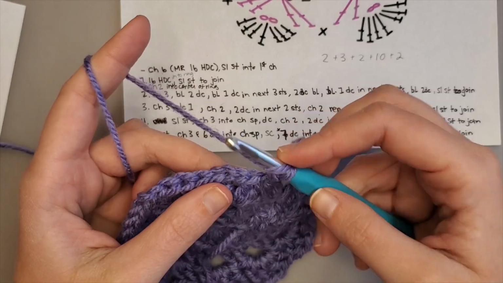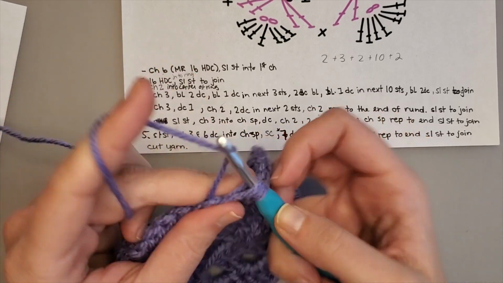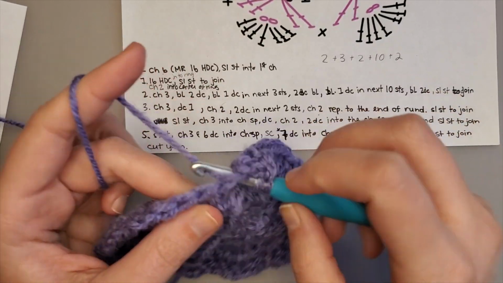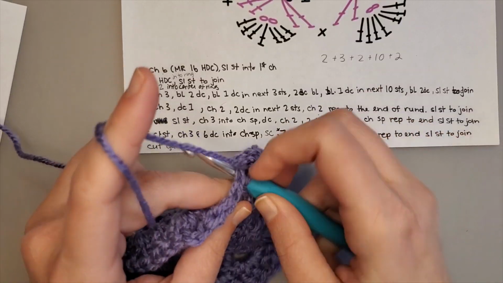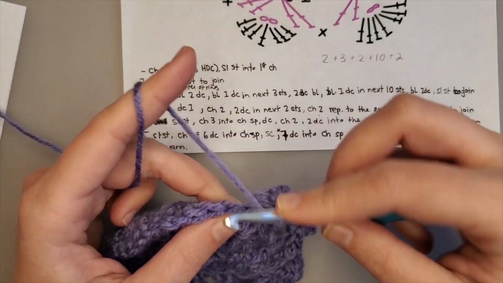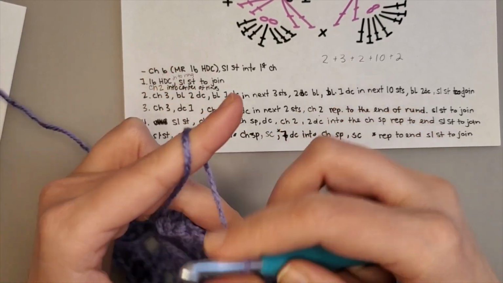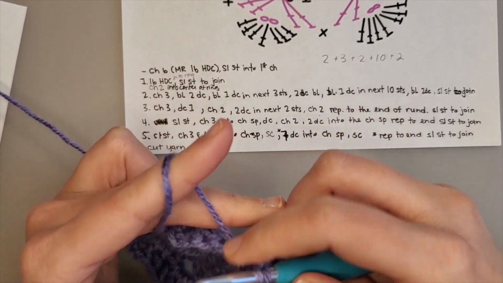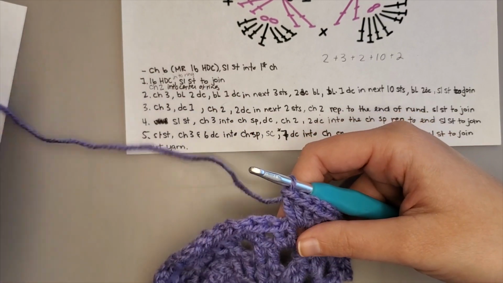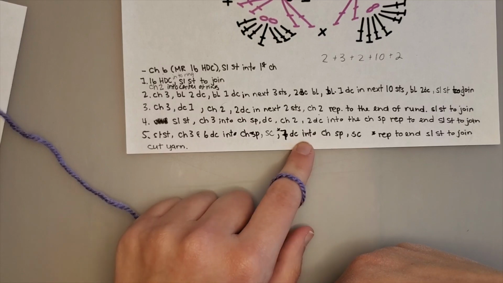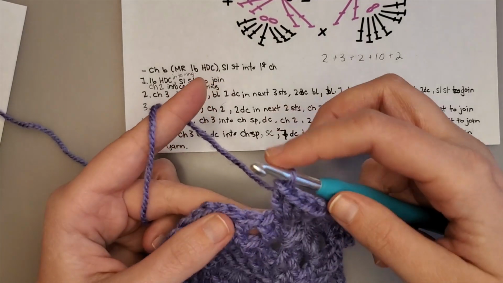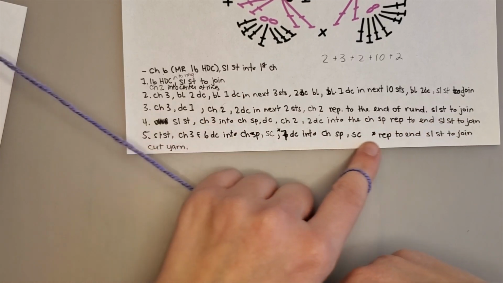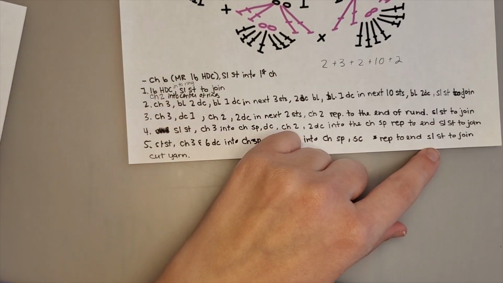So you're going to yarn over, and then insert into the next chain space, and create 7 double crochets. So here's 2, 3, 4, 5, 6, and 7. So there's 7 double crochets, and again we're going to put a single crochet. So single crochet, and now we're going to repeat, and then we'll finish it off by putting in our slip stitch.